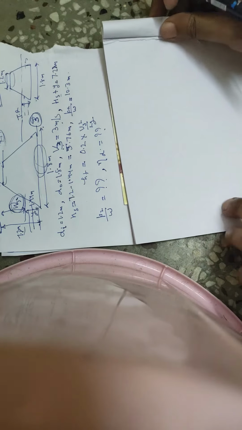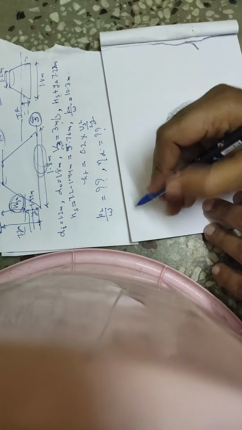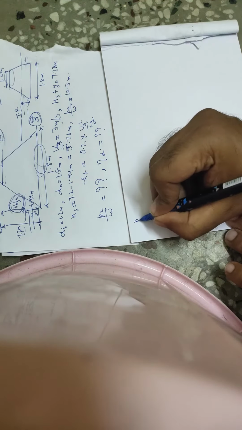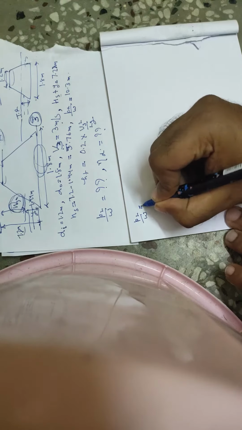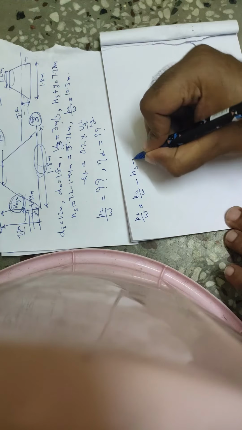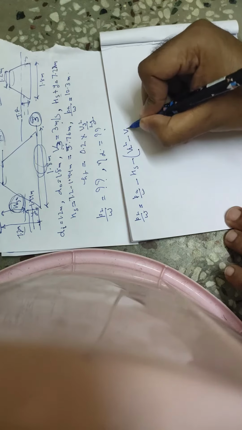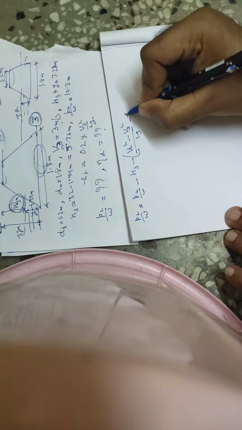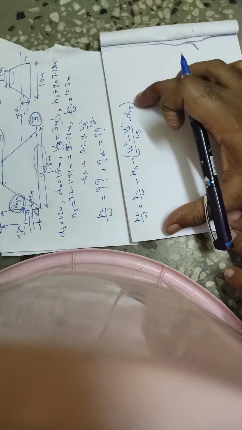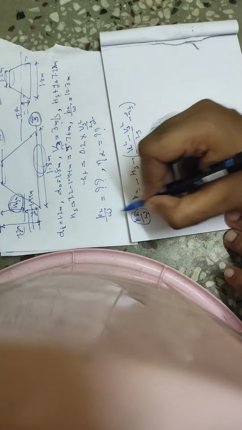Ultimately you have to apply the formula: P2 upon W is equal to PA upon W minus HS minus (V2 square minus V3 square) upon 2G minus HF. This is the ultimate formula that you have to apply, because this will give you the value of P2 upon W, and this is what we need to find. So here again you need to know the values of V2 and V3.